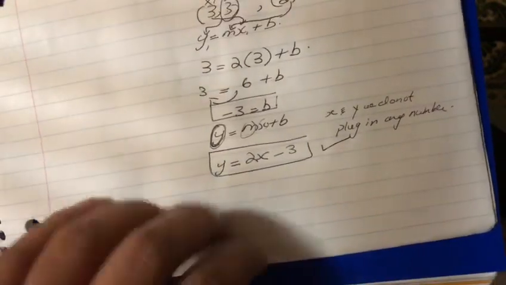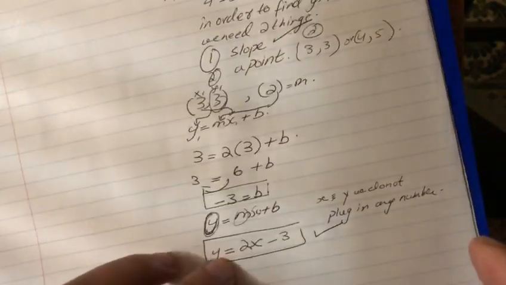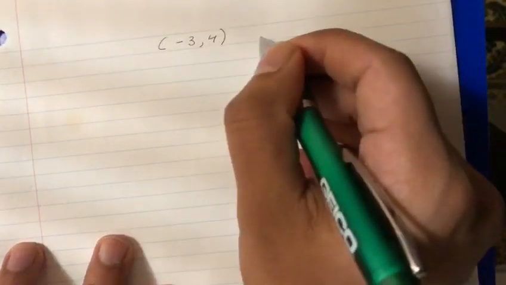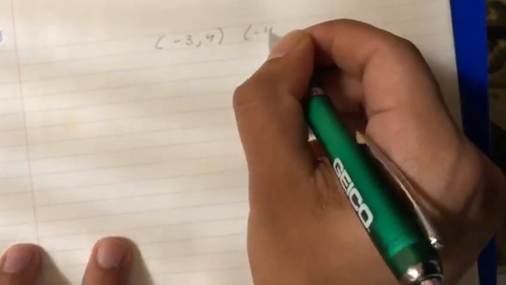All right, let's look at another example. Let's say we have two new points now: (-3, 4) and (-4, 5).